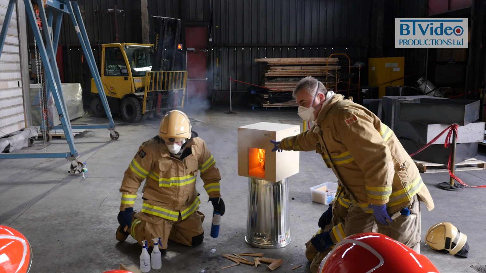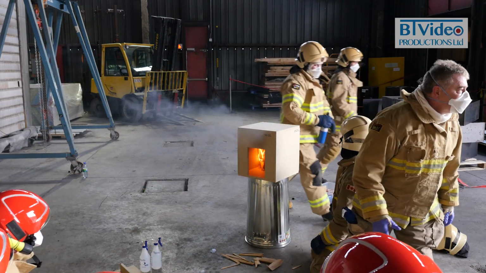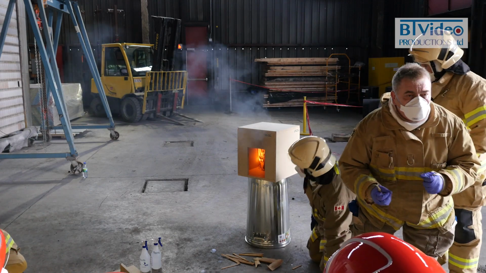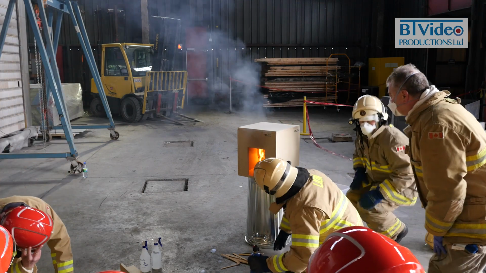So in the early stages, white smoke, there's probably a bit of steam coming off there. The boards will start to pyrolyse. We'll start to get some yellow or even brown smoke coming off. That's the lignin and the tar breaking down in the timber.